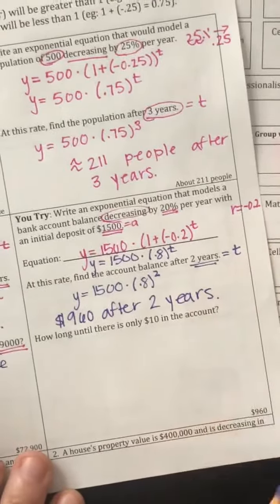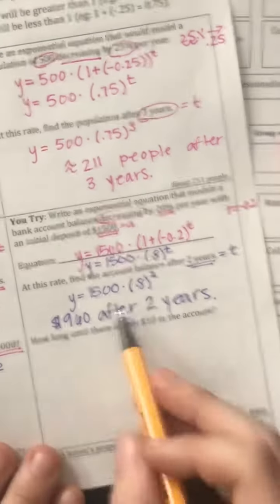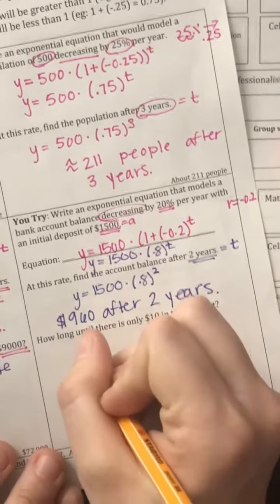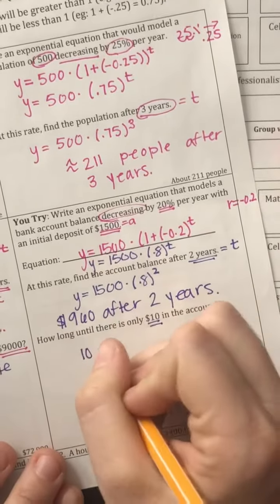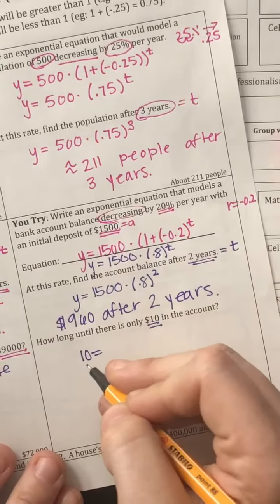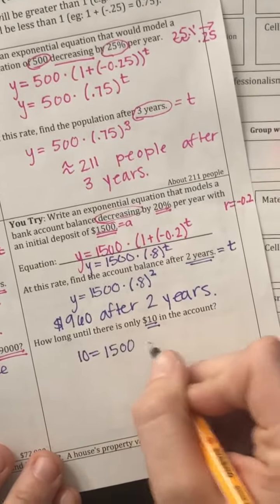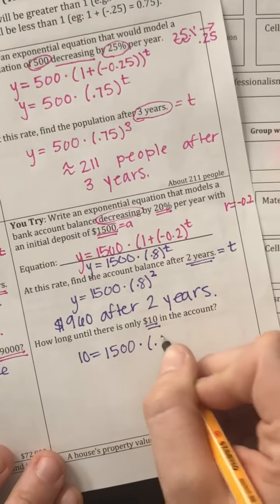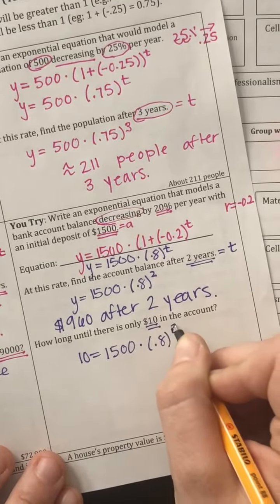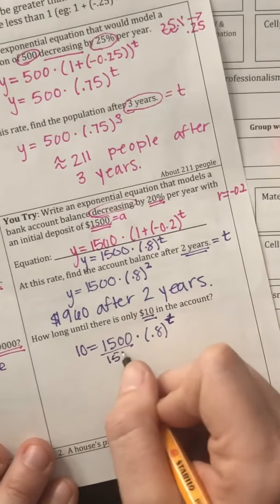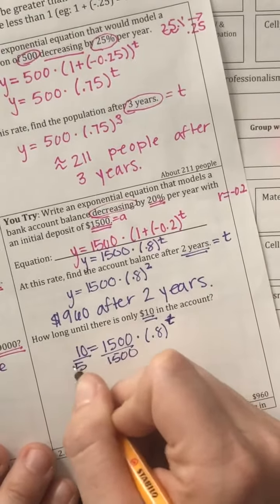Similar to the one before where we have to take the log of both sides, we're going to have to do that here, and we know the output this time, so we're going to change this for y. You want to know how long it's going to take, t, for you to get to $10, your y. So you'll still use 1,500 times 0.8 to the t. Put a t because we're solving for it. So I'm going to divide by 1,500 on both sides.